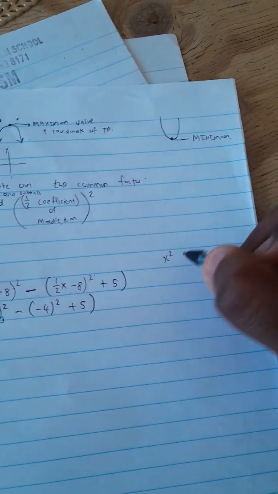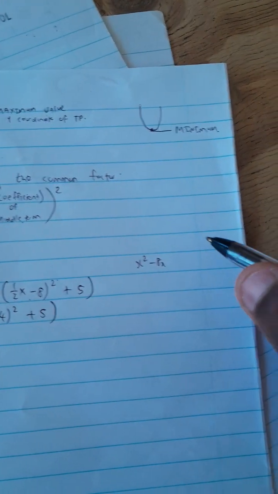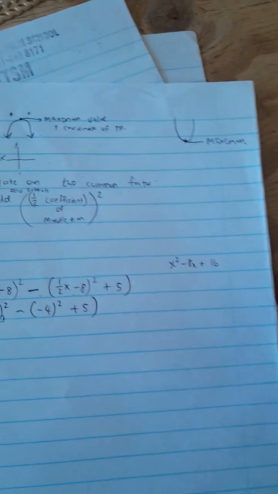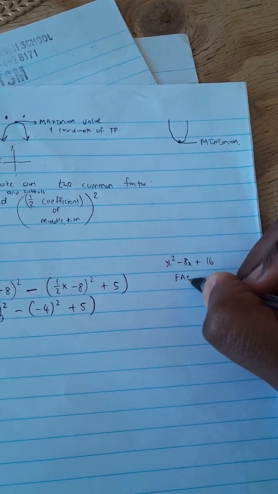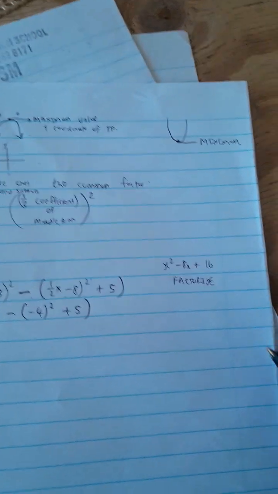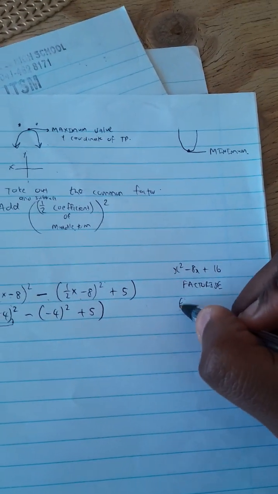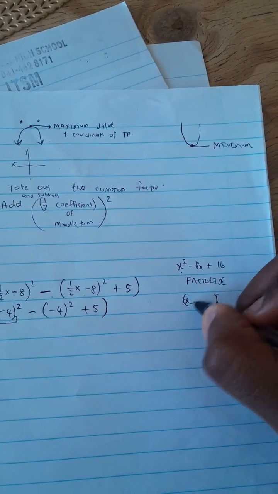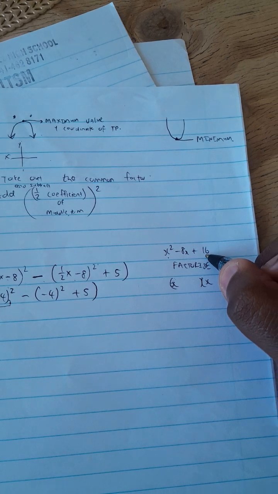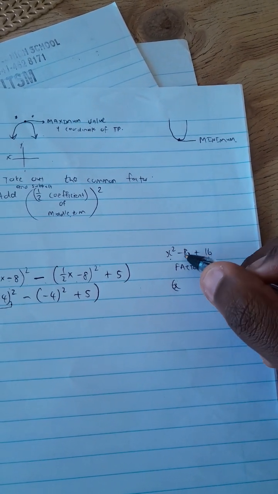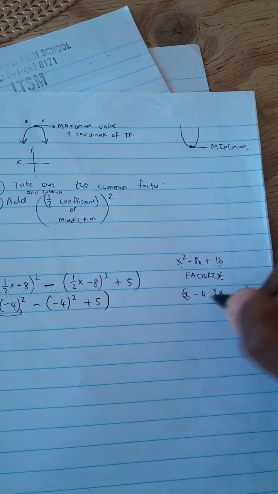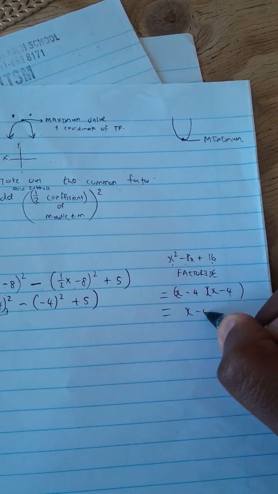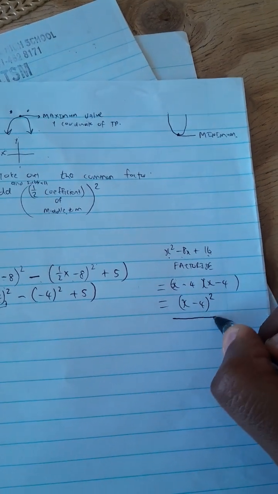So let's look at this on the side: x squared minus 8x plus negative 4 the whole thing squared will give about positive 16. If I was to factorize the trinomial, you would open two brackets. x squared comes from x and x. The factors must multiply to give 16, but when you add them they give negative 8, so negative 4 and negative 4. So if you think about it practically, this is actually x minus 4 the whole thing squared.